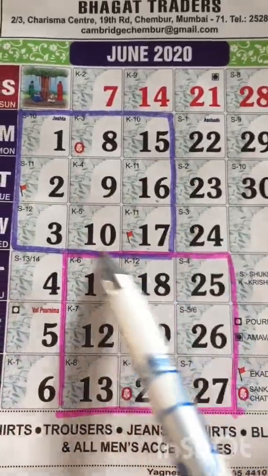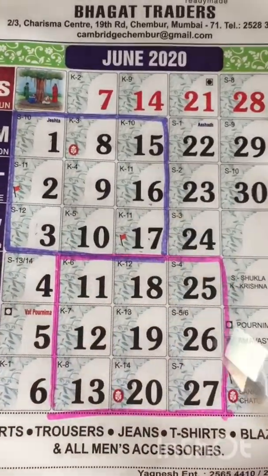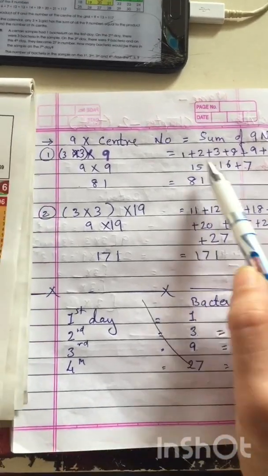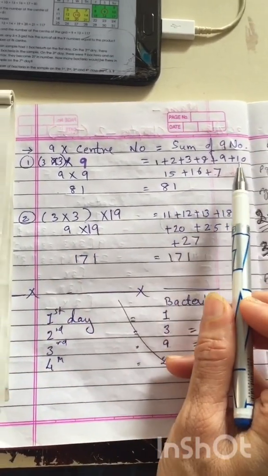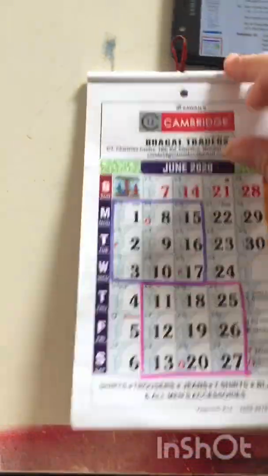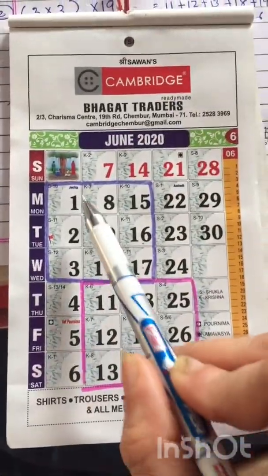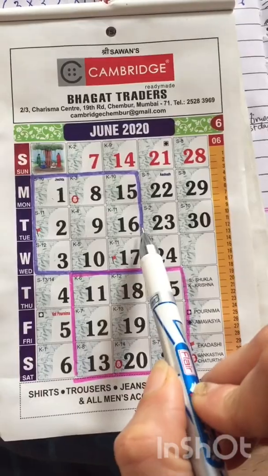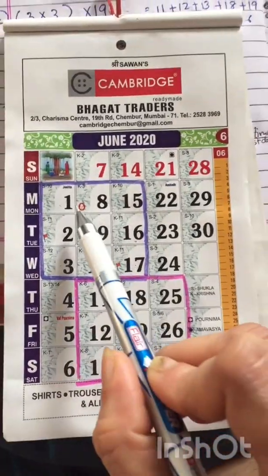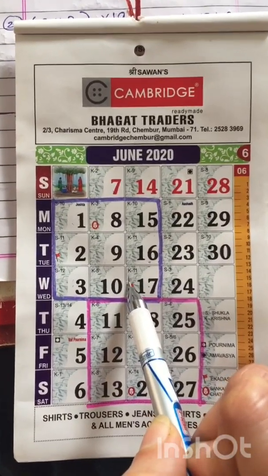Suppose I take a calendar here. Now I have taken this grid, so this is 3 rows and 3 columns. If I add all the numbers of this grid, suppose this is my grid: 1, 8, 15, 2, 9, 16, 3, 10 and 17. If I add all of them, I get the total as 81.